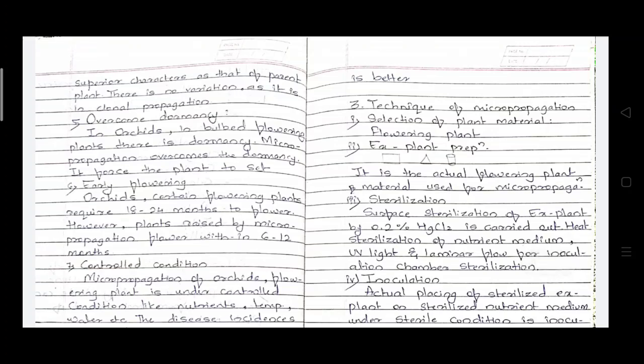All instruments and materials must be properly sterilized. If it is contaminated, then micropropagation will not happen. The explants will be damaged due to infections.